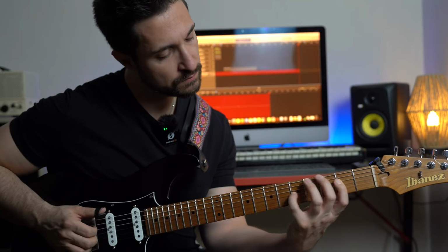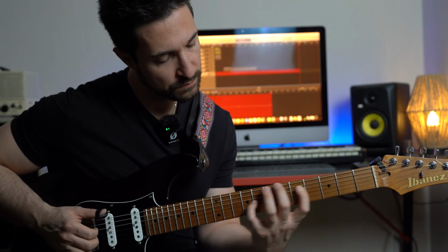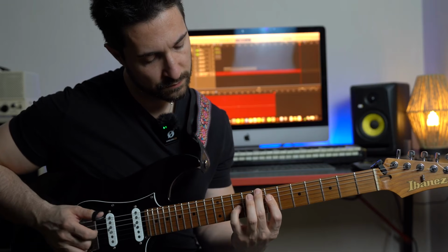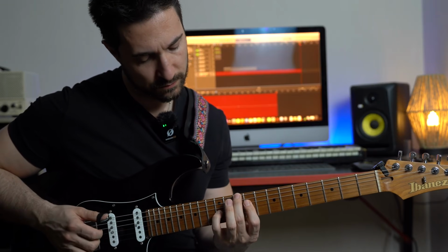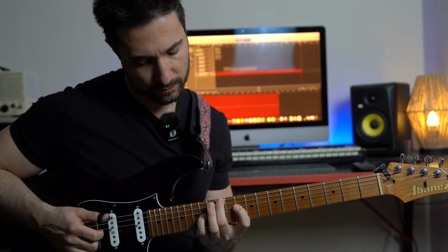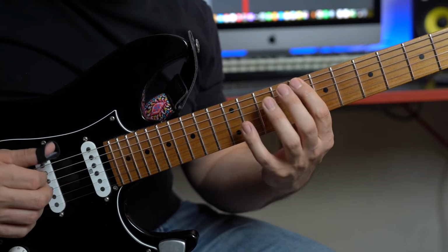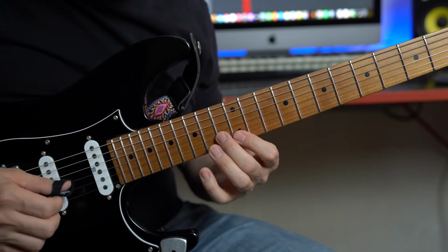If you also want to do something very beautiful, you can also harmonize the triads over the entire major scale. Let's see now how to apply this concept on solos as well.